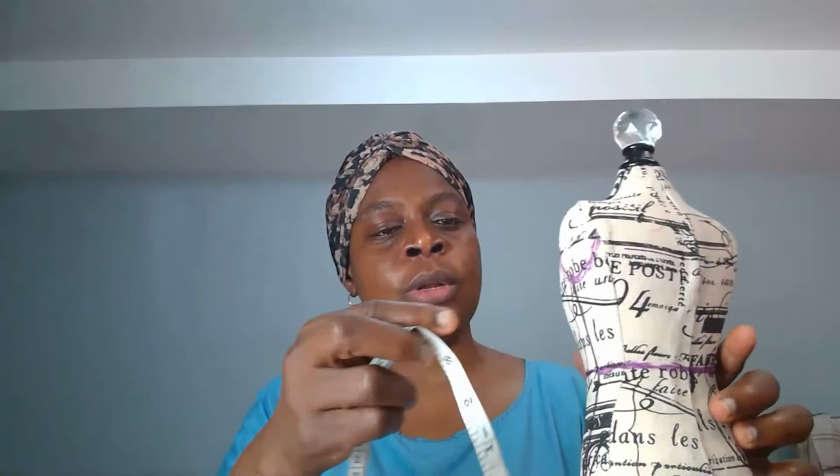The next terminology will be underarm line. The underarm line would be right underneath the armpit. Okay, that is not including the bust yet. It's more like above the bust, underarm line. You can measure that too. And then the next one will be the bust line itself.